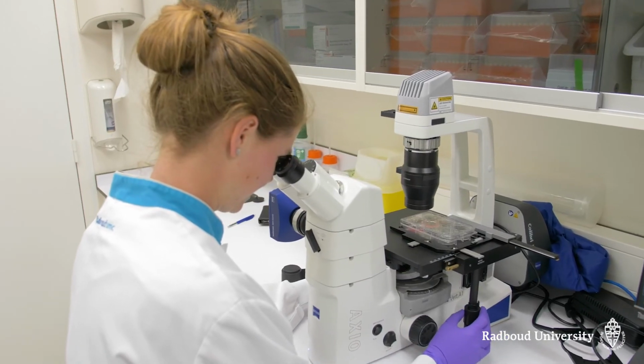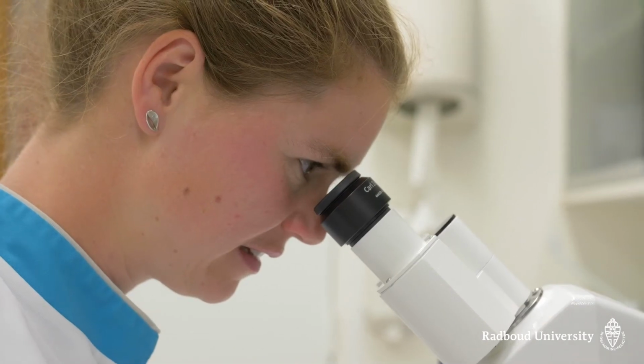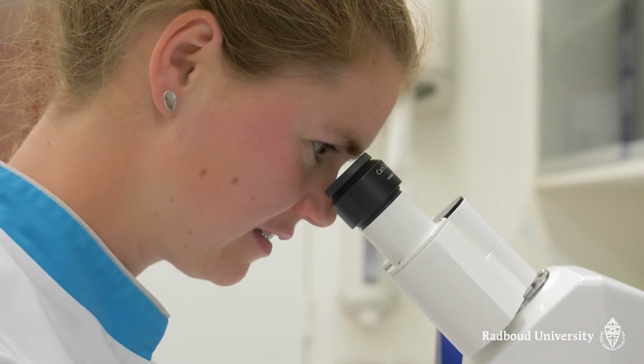On the one hand, our studies increase the understanding of the development of the brain and the role of specific genes therein. But on the other hand, learning about these genes and about the diseases that are caused by mutations in these genes eventually helps to improve patient care.